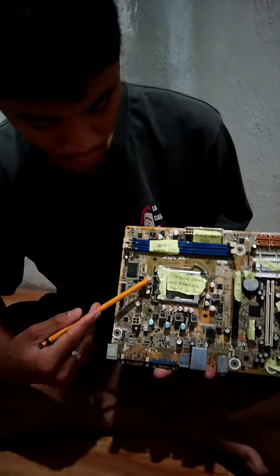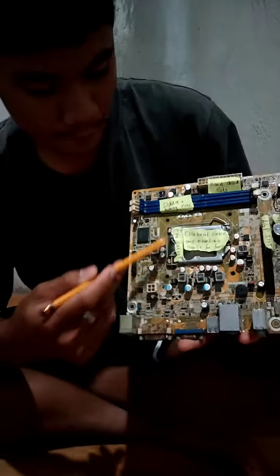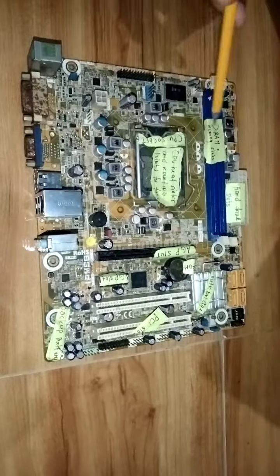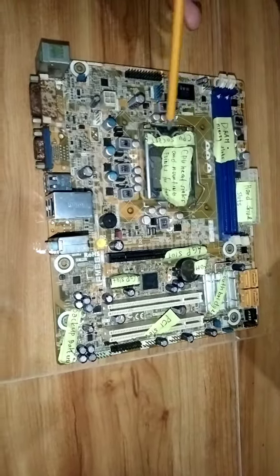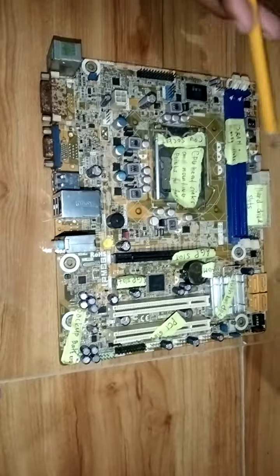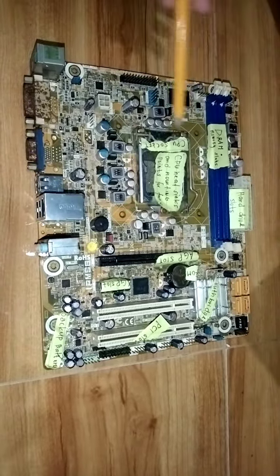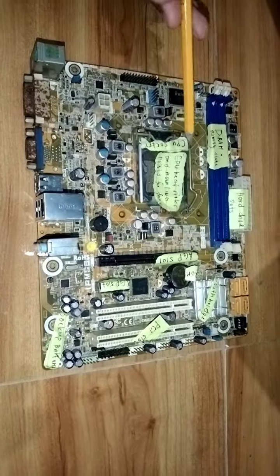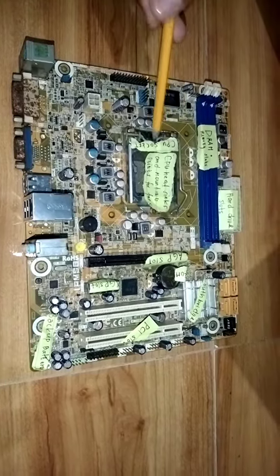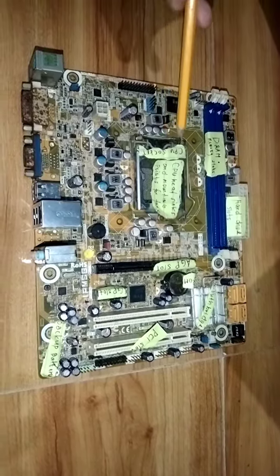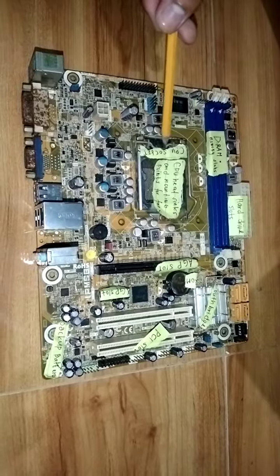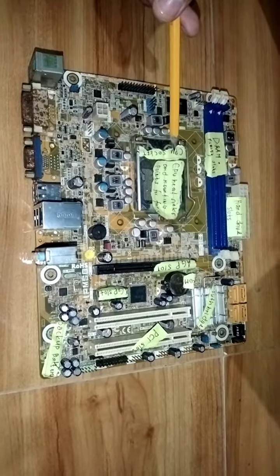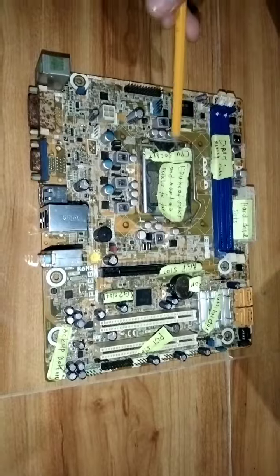The next is the CPU socket. So this is the CPU socket. So let's start. In computer hardware, a CPU socket or CPU slot contains one or more mechanical components providing mechanical and electrical connections between a microprocessor and a printed circuit board.